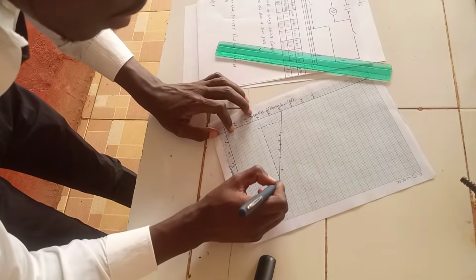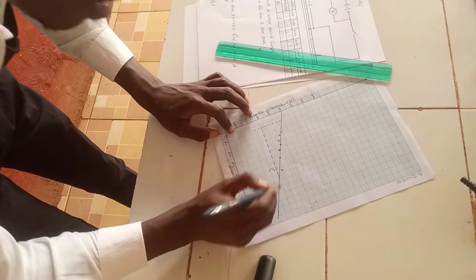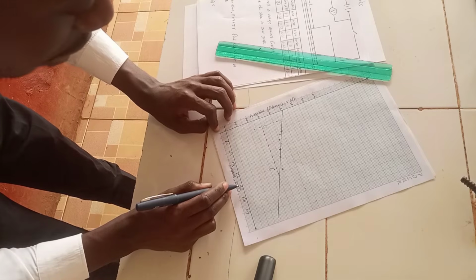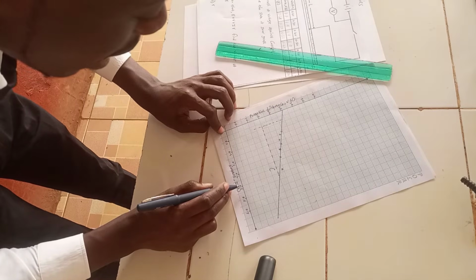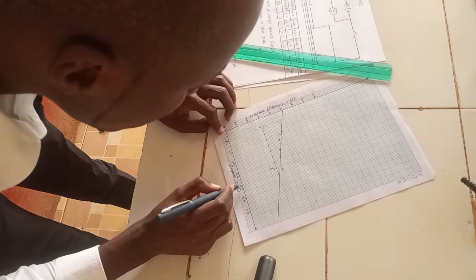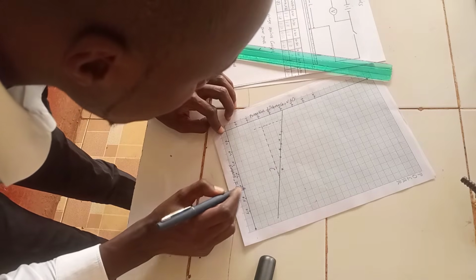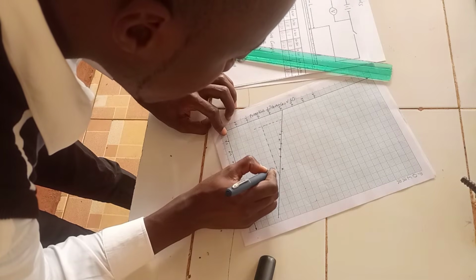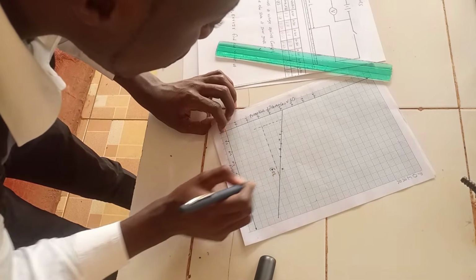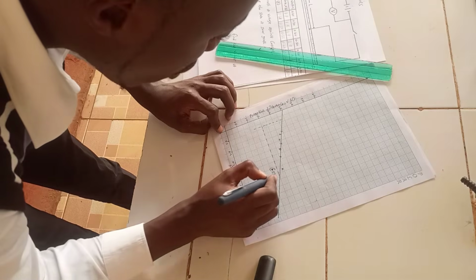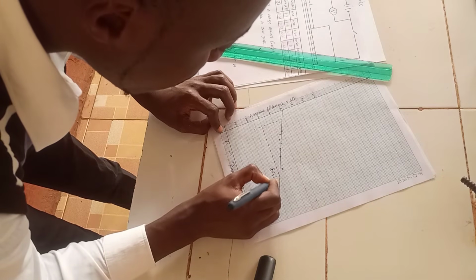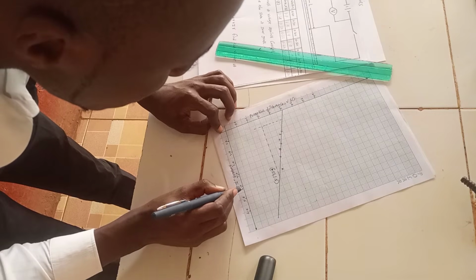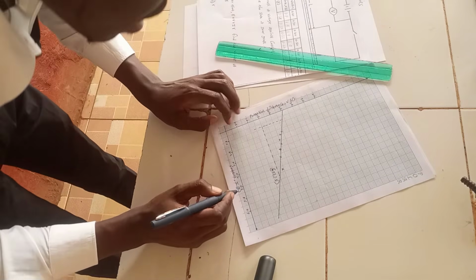So we have these point values here. This one is 0.53, 1.5.